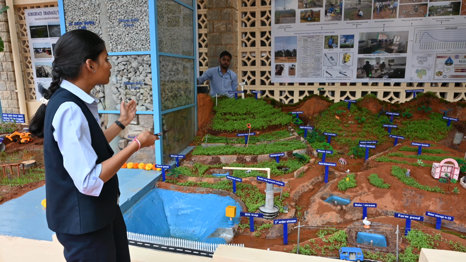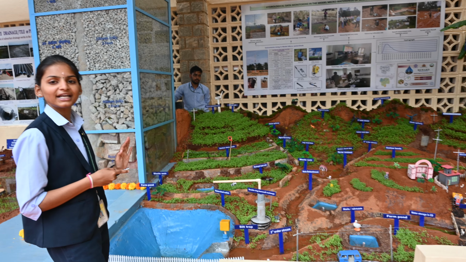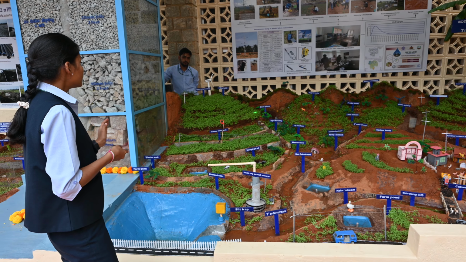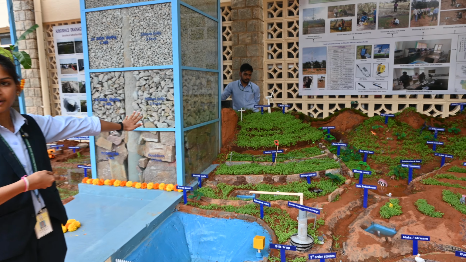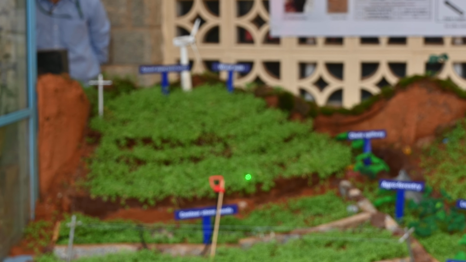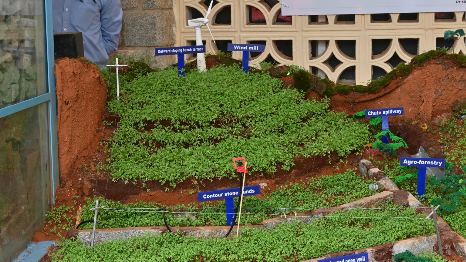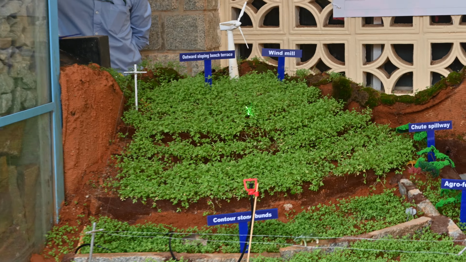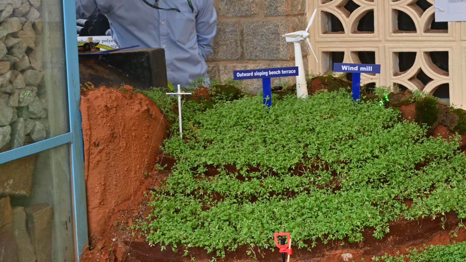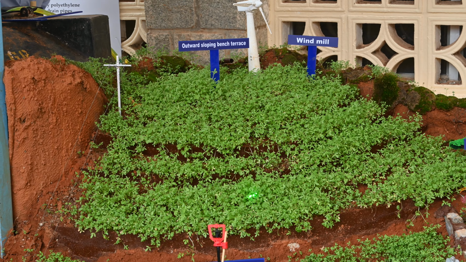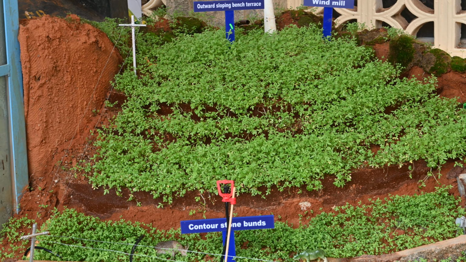We have depicted here both hydrological as well as land characteristics. Firstly, this is known as terrace farming. If the slope is more than 30%, we have to do agriculture here. For this we are going to adopt a type of farming known as terrace farming. In terrace farming we have two types: one is outward slope and the other one is inward slope.